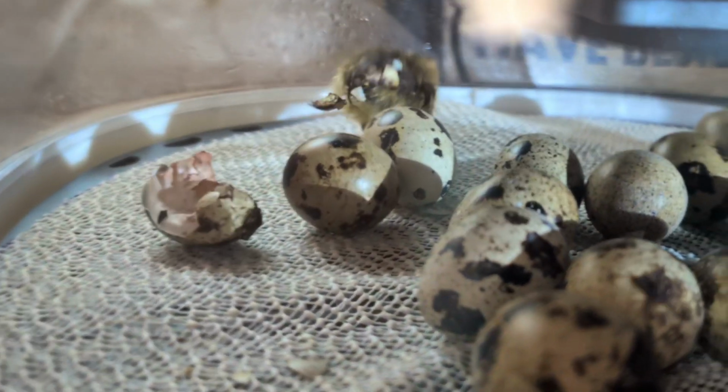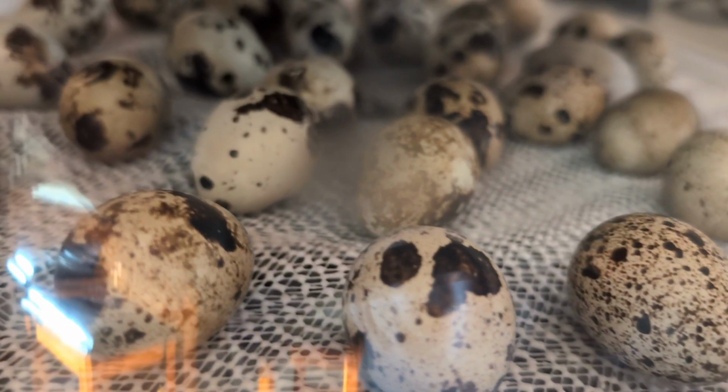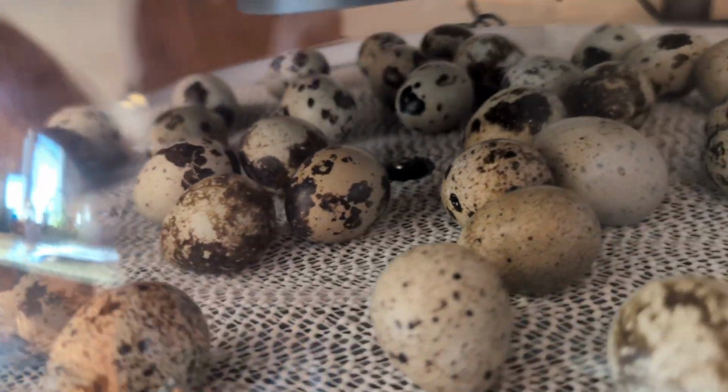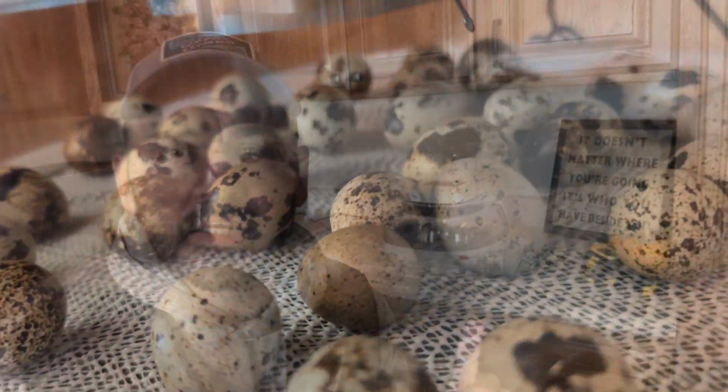Your typical quail is going to hatch in 18 days, but there are some environmental factors that can either shrink that timeline or expand that timeline, anywhere from 17 days up to about 21 days. So when you're planning your incubation timeline, you need to, in your mind, plan for a total of 21 days that you're going to be running this incubator.